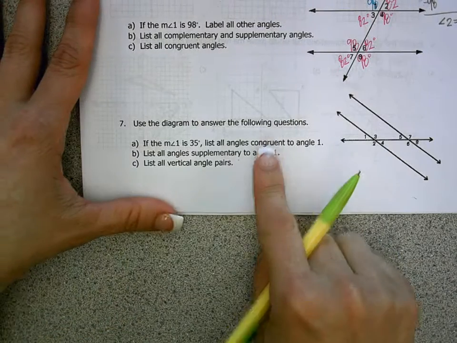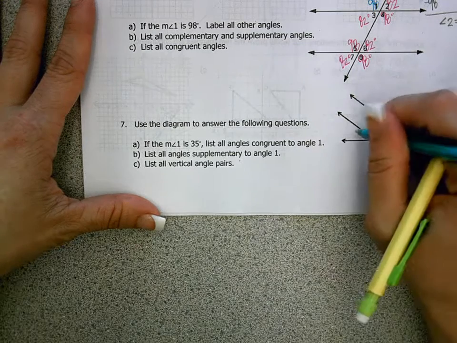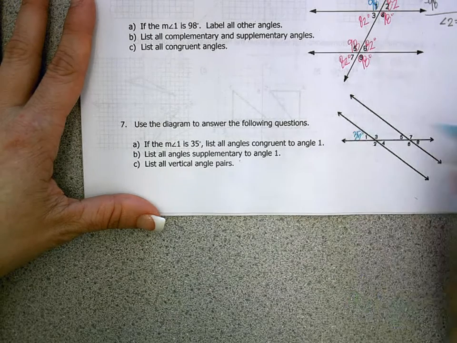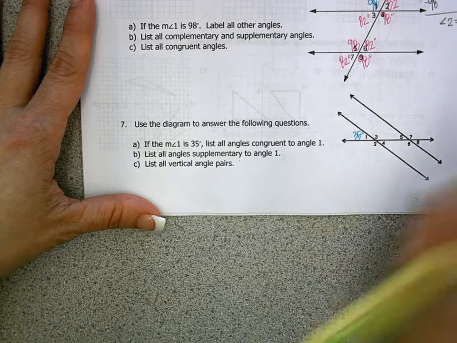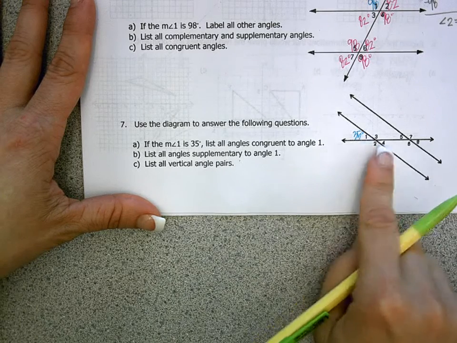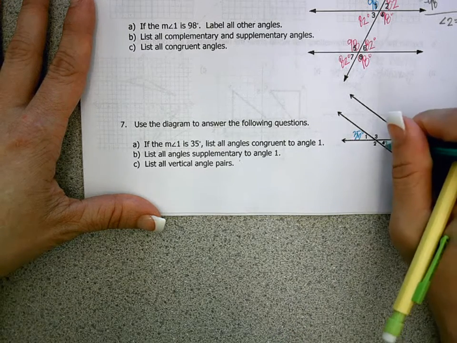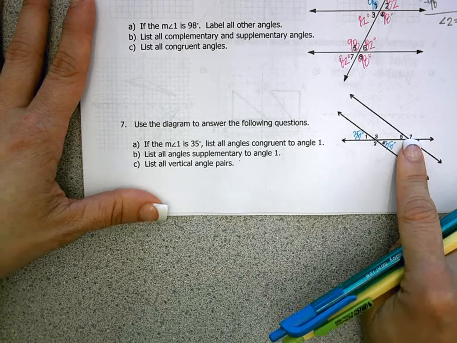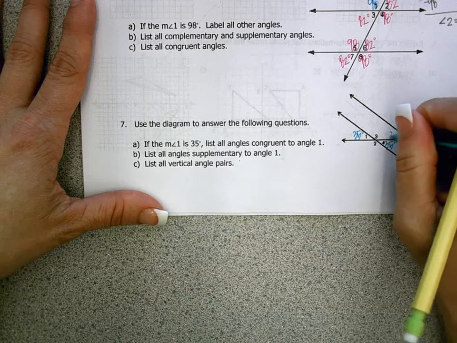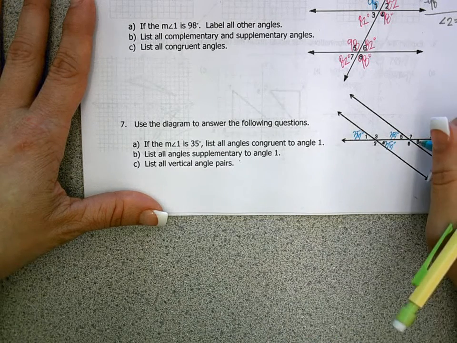Number 7, use the diagram to answer these questions. If the measure of angle 1 is 35 degrees, list all angles congruent to angle 1. So which are going to be the exact same. Okay, so 35, 1 and 4 would be horizontal to each other, so this is also 35. 1 and 5 are corresponding to one another, so they are equal. And then 5 and 8 are horizontal, so they are equal.